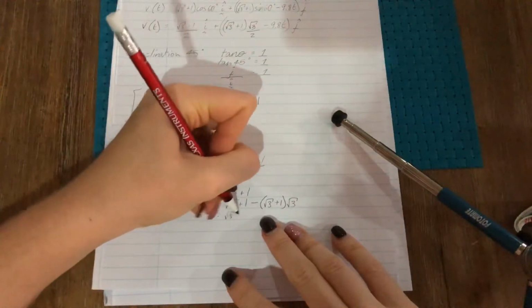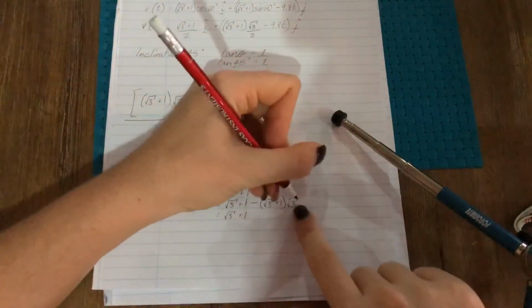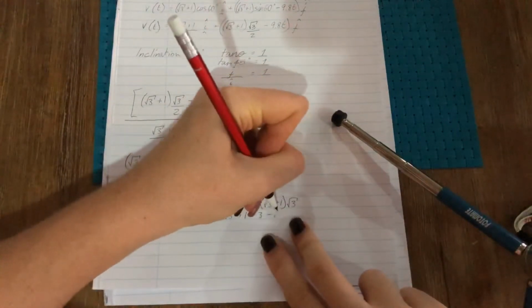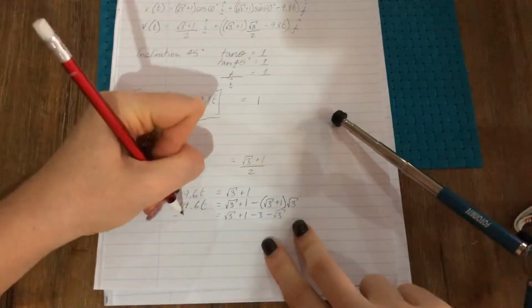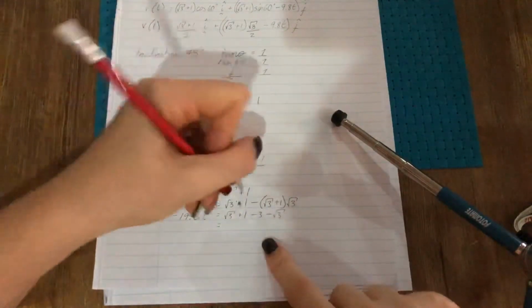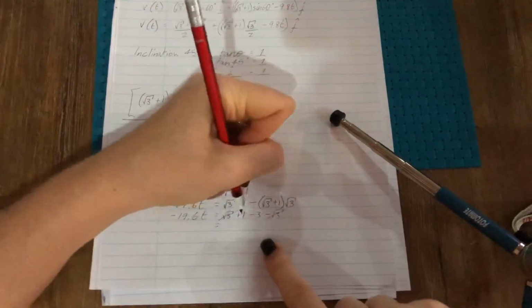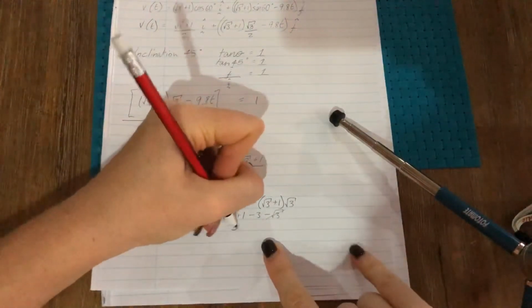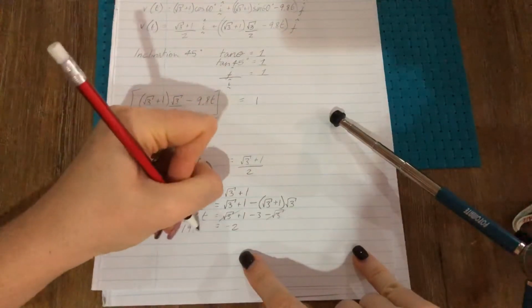Root 3 plus 1 times root 3: root 3 times root 3 is just 3, so that's minus 3, minus root 3, and the root 3 cancels with that, and we've got minus 3 plus 1 is minus 2, equals negative 19.6 t.